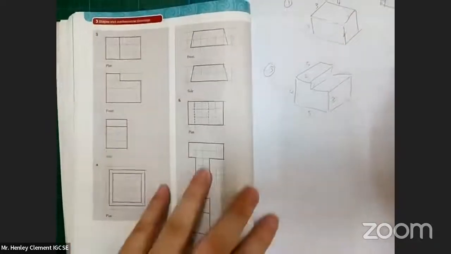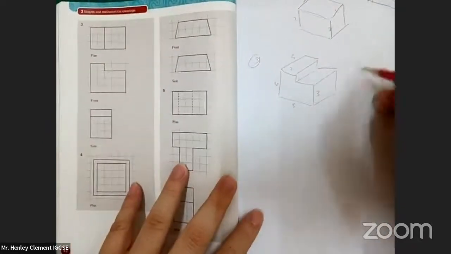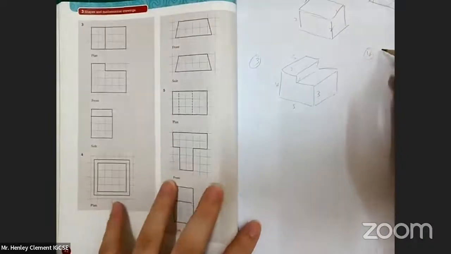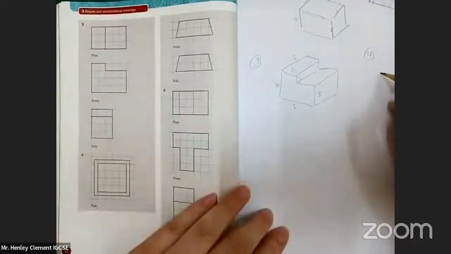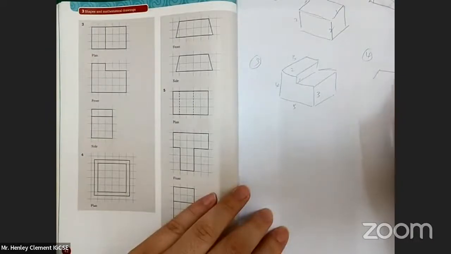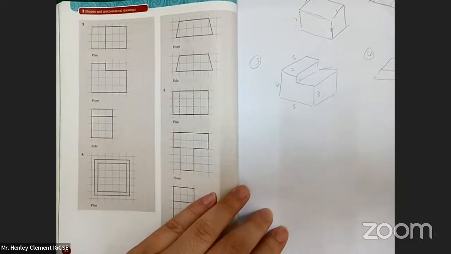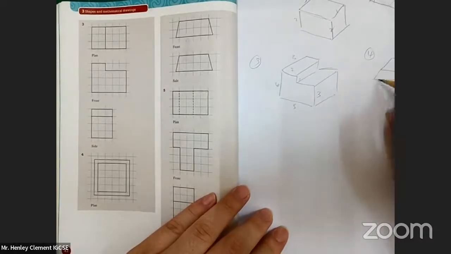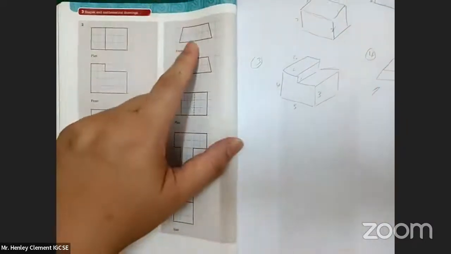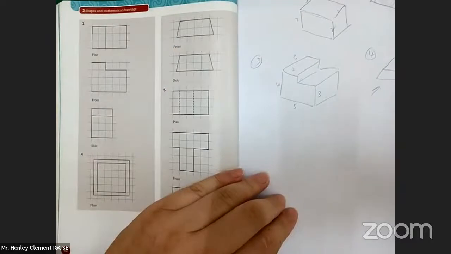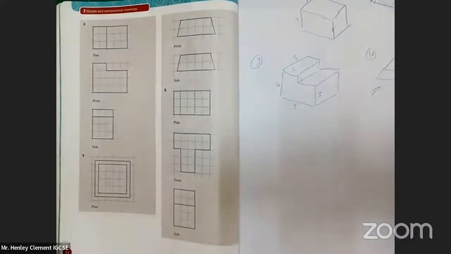Maybe you should try to finish number 4. Number 4 will go like this. On the top, it looks like this. But the side is this. So I think this is the shape that we really need to draw. Can you see? From the front side, it looks like a trapezium. From that side, also a trapezium. From the top will be the small square and then the big square.